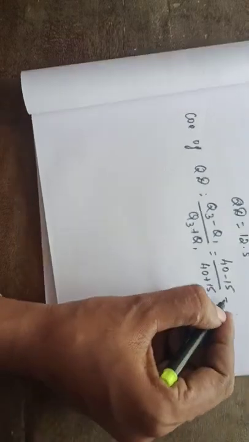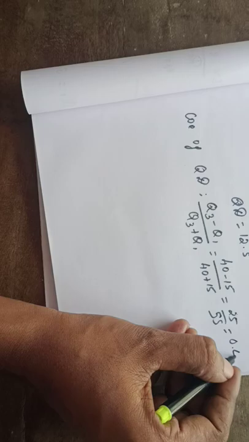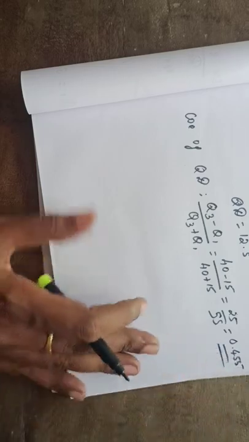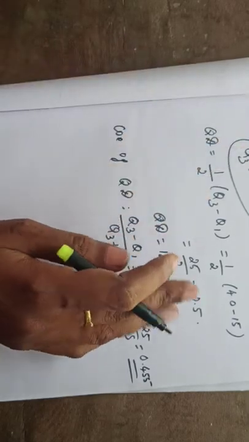So how much will you get? That's equal to 25 by 55. Divide and say 0.45. Understand? So the 4 formulas you have learned in this problem, what are they?